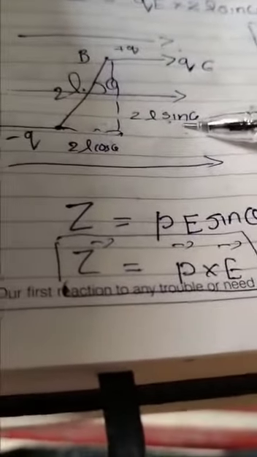We have to consider the perpendicular distance. This one is horizontal, so this one is perpendicular. So the perpendicular distance is 2L sine theta.